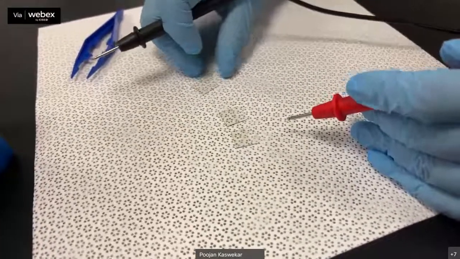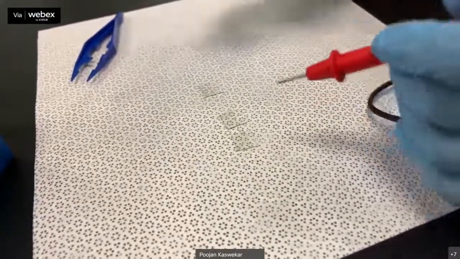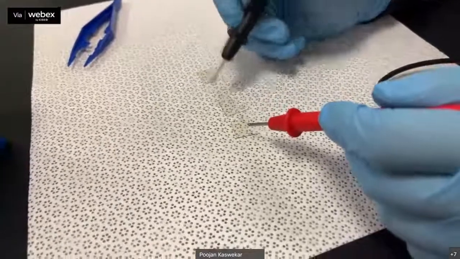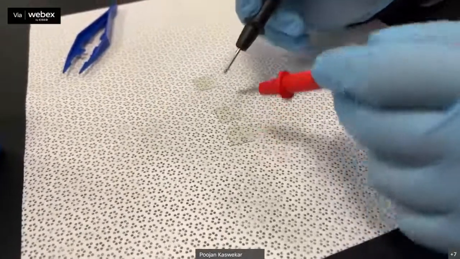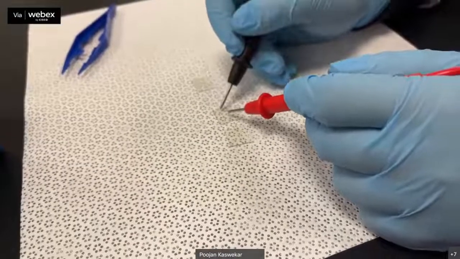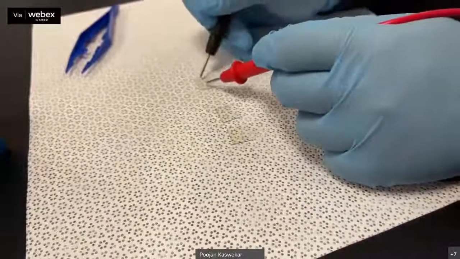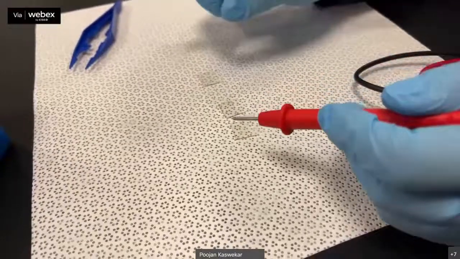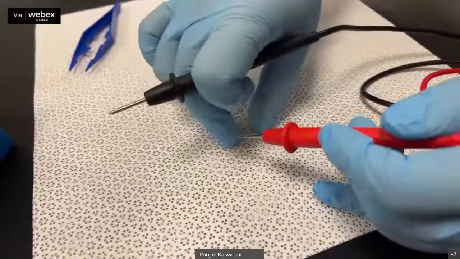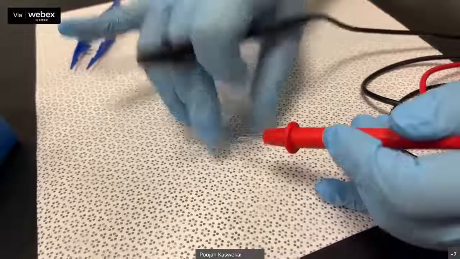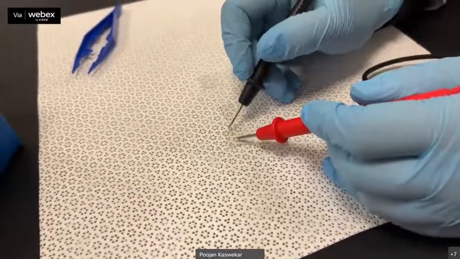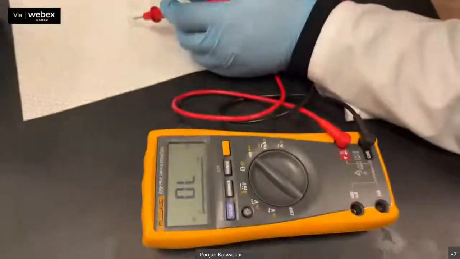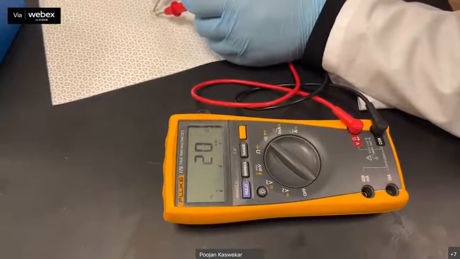If we put both wires on the top side, it will either beep or not. If there's no sound, that means they are on the glass side and we are fine to label. But if I flip it, you can see there's a sound and a number on the multimeter.